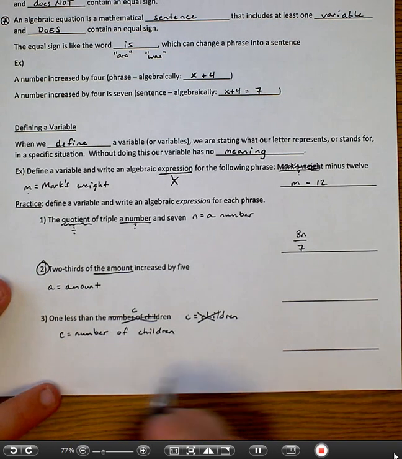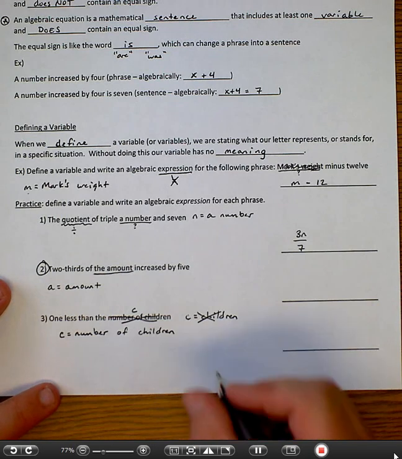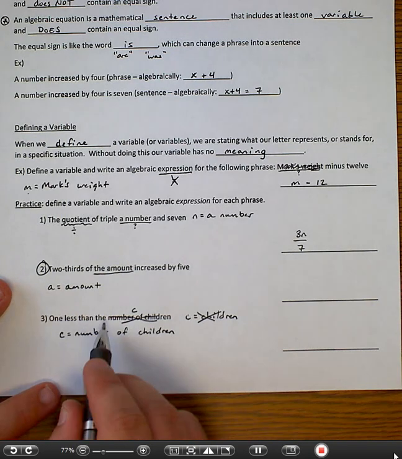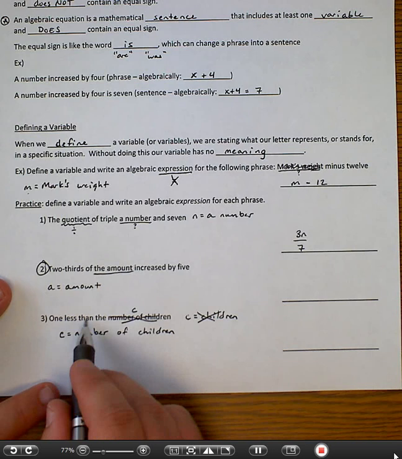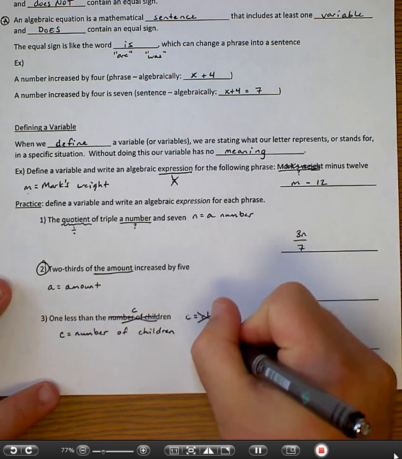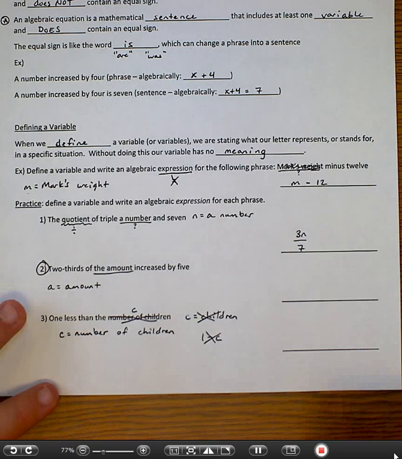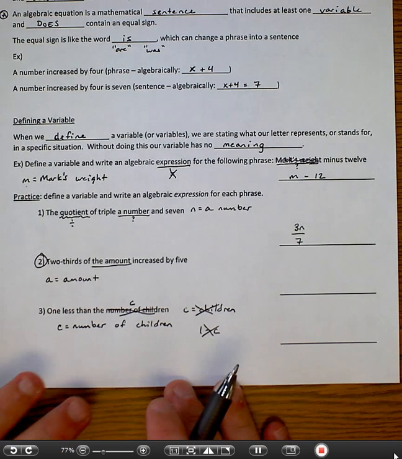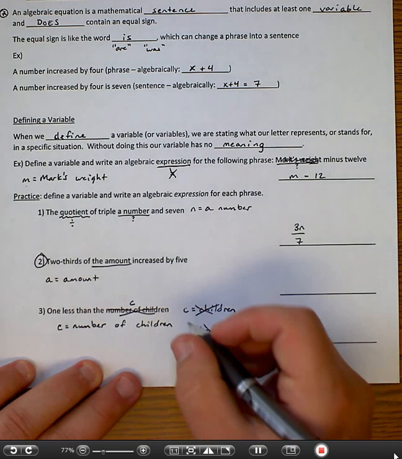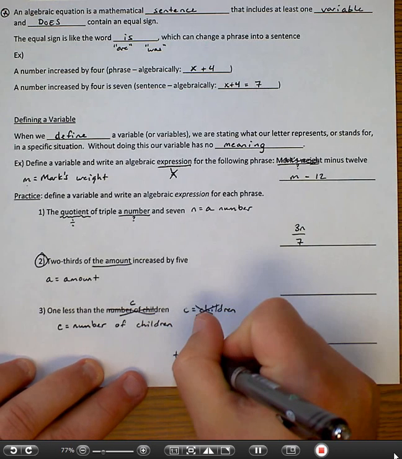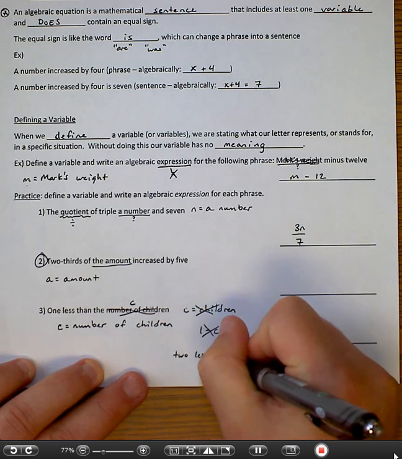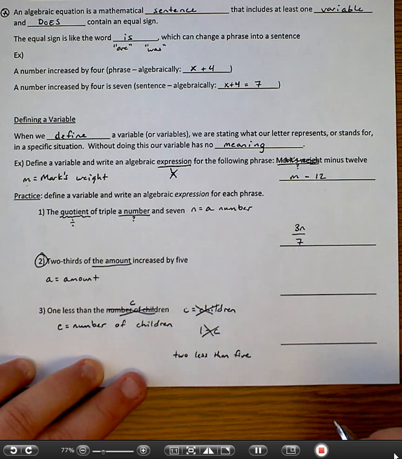Now another thing I'm going to do wrong is I'm going to say 1 less than C. A lot of people think less than means subtraction, and it is. So they'll say 1 minus C. That is incorrect. To understand how this one works, I'm going to take you to a different example. If I said 2 less than 5, a lot of you would know the answer to that question. If you don't, pause it. What is 2 less than 5? It's 3.